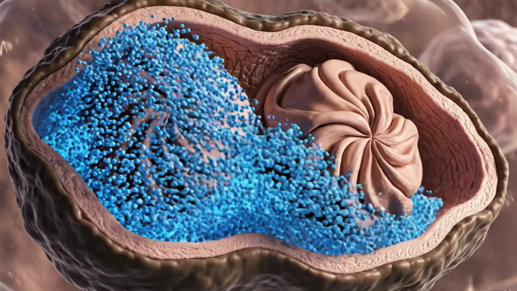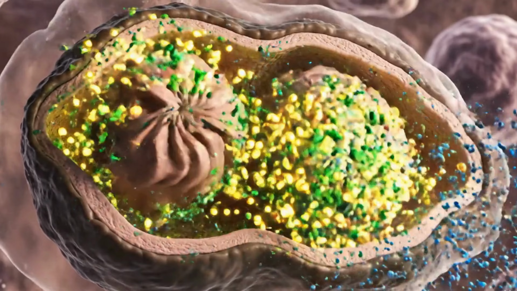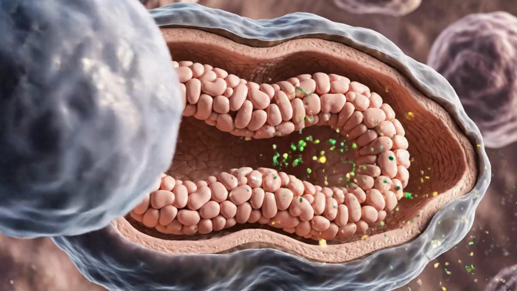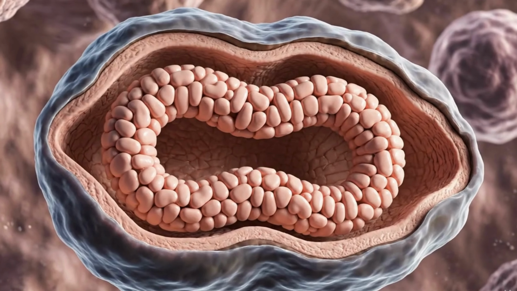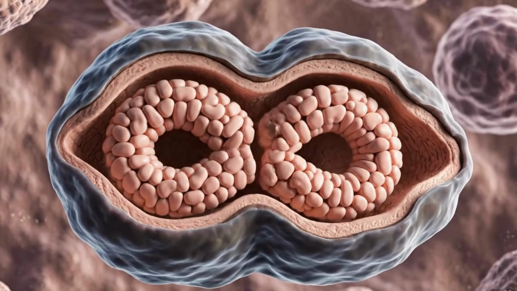Think of the mitochondrion as a dam and turbine. Water builds up behind the dam. That's the proton gradient. The turbine spins when water flows through, producing electricity, like ATP.